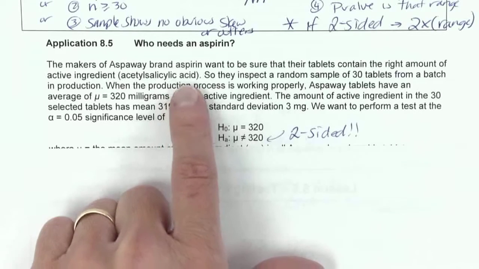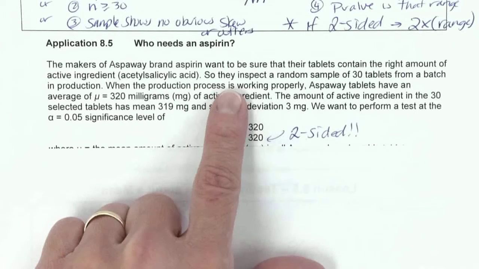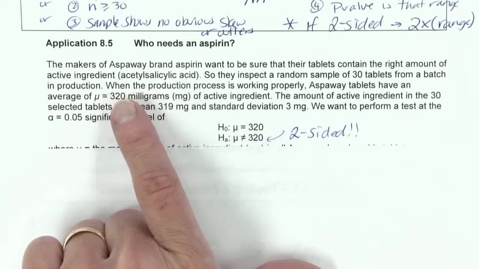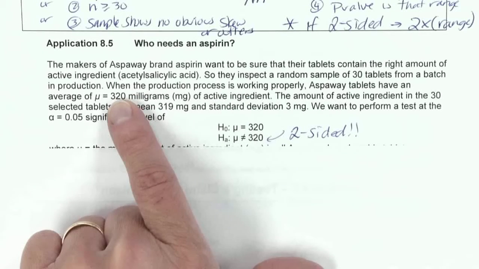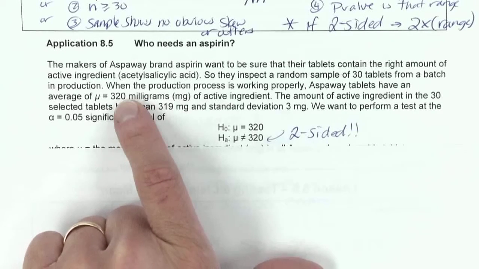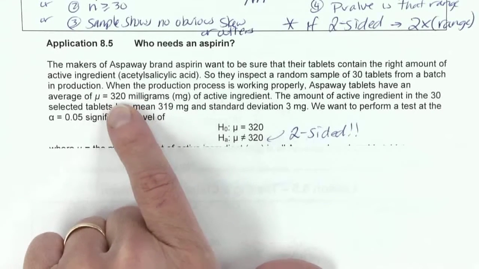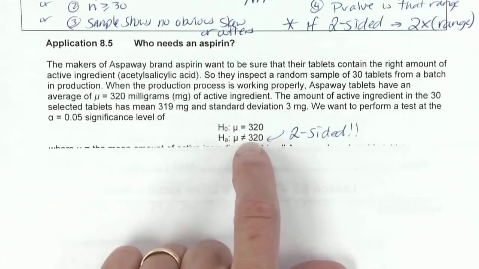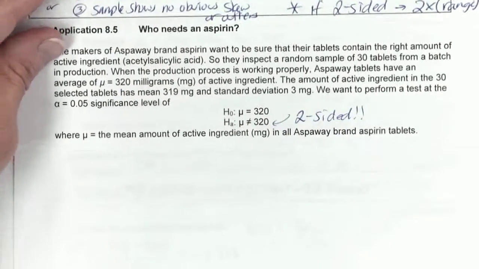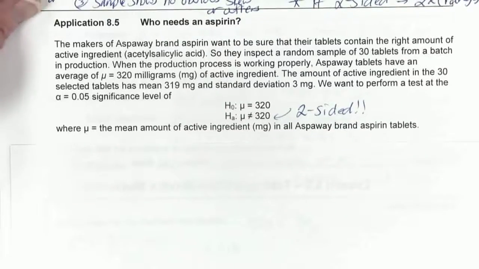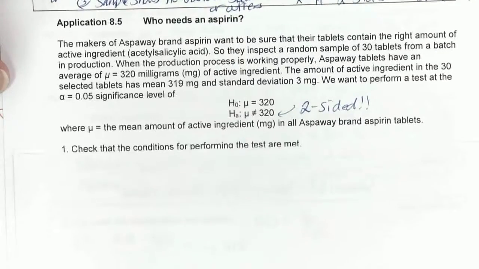If the production is not working properly, we would be concerned if the mean amount was less than. We would also be concerned if the mean amount was greater than 320. If it's different than 320, that's a problem. So that's why we want to test the two-sided test. The population mean, our parameter, is the mean amount of active ingredient in all Aspaway brand aspirin tablets.